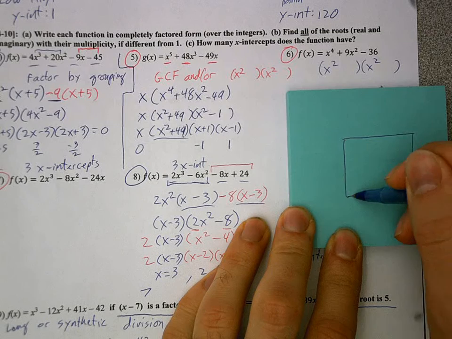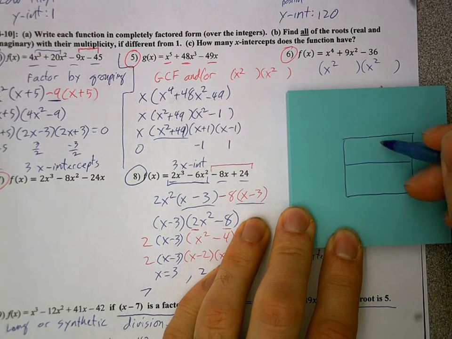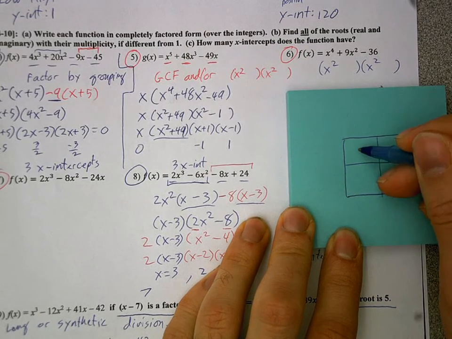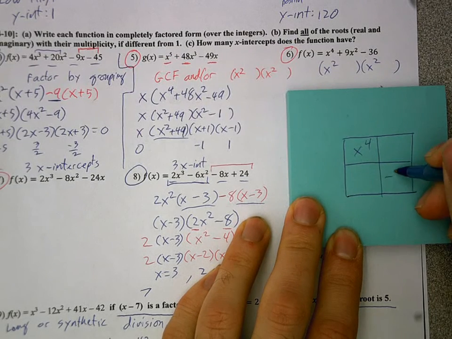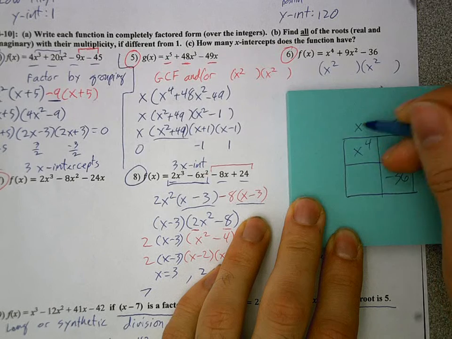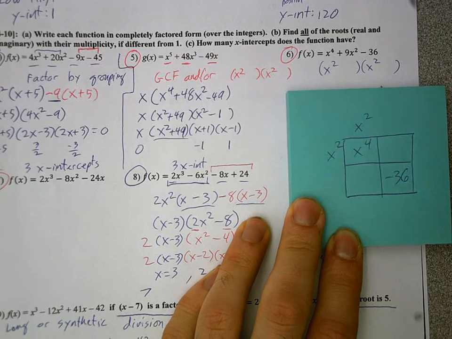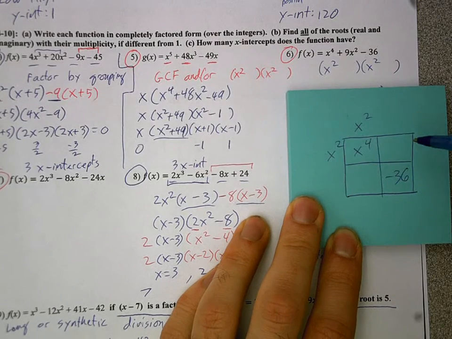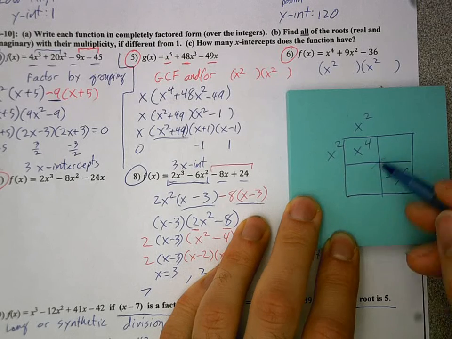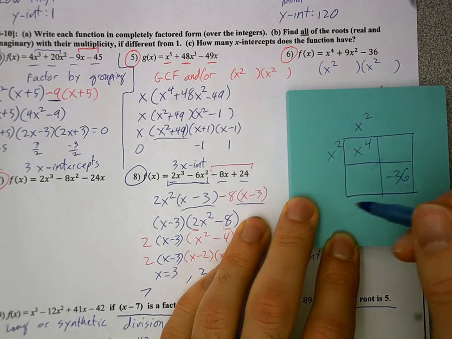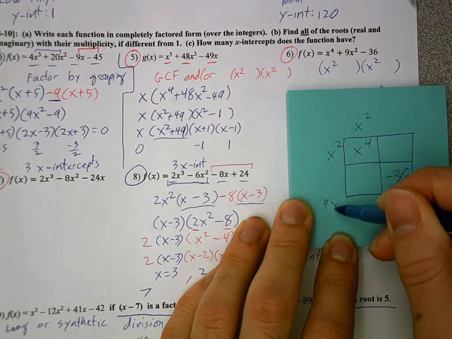You can use this if it helps you to factor, saying I need it to multiply to make x to the 4th and negative 36. We've decided already that x to the 4th should be x squared times x squared. But then what am I adding or subtracting from each of those so that these 2 middle boxes, when I multiply it out, add up to 9x squared?